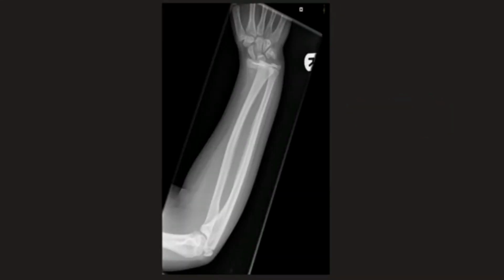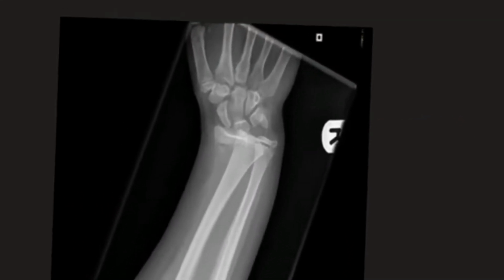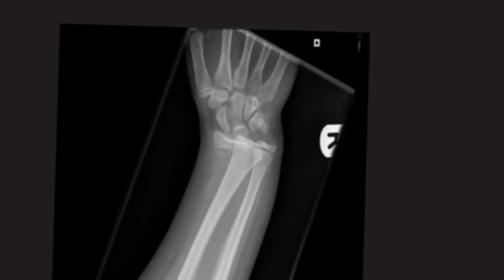Looking at this forearm X-ray, if we just zoom up to the wrist, we can see that there is a definite displaced fracture there. And again, it's going through the actual growth plate, and some of the metaphysis is involved as well. Again, this is in keeping with a Salter-Harris type 2 fracture of the distal radius this time.